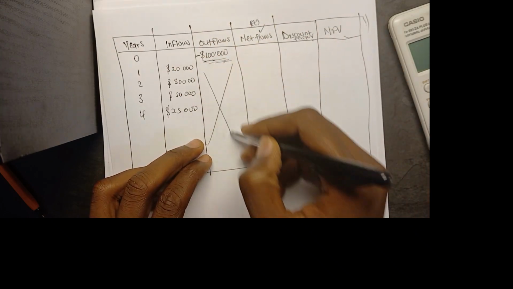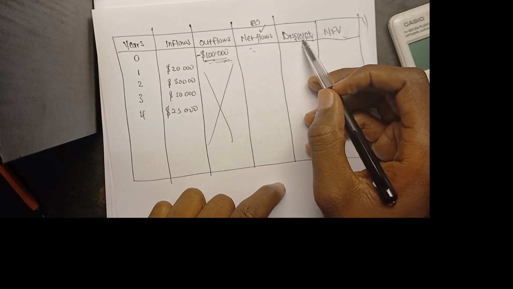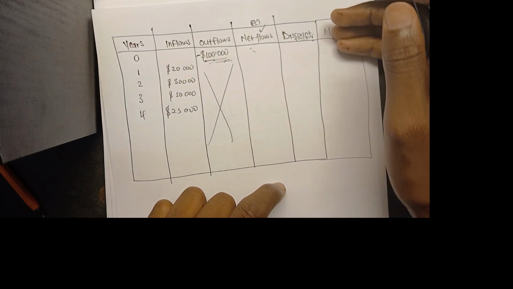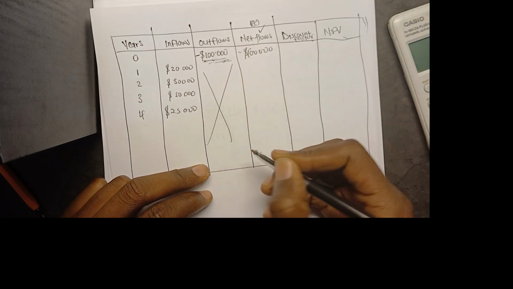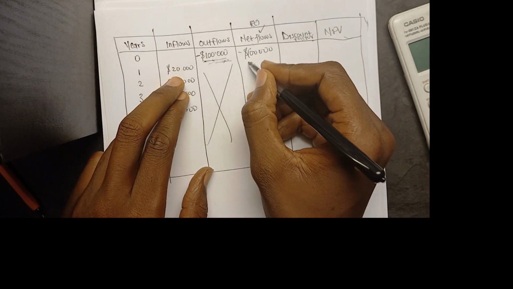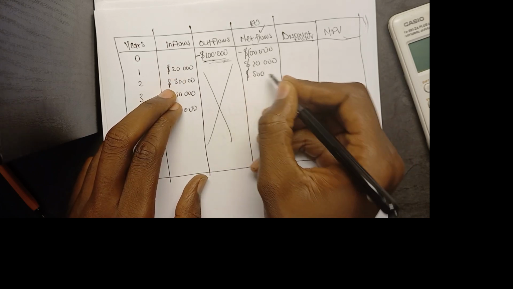You can ignore this for now, because we're not going to use this table. We are only going to use net flows, and net flows multiplied by the discount factor. So now we have negative 100,000 here. We take this 20,000, then 500,000.